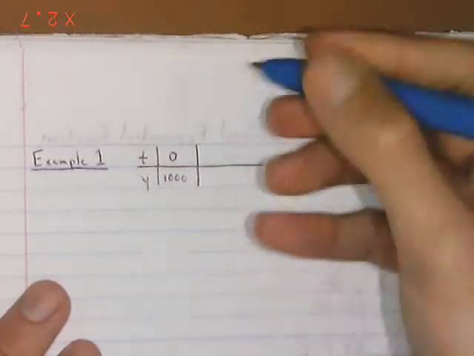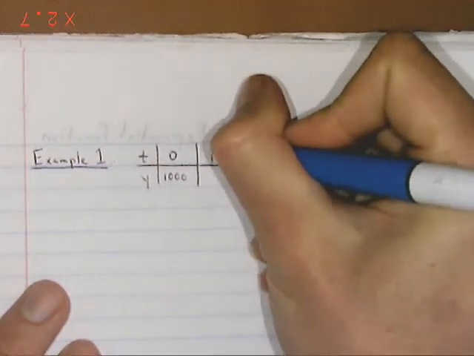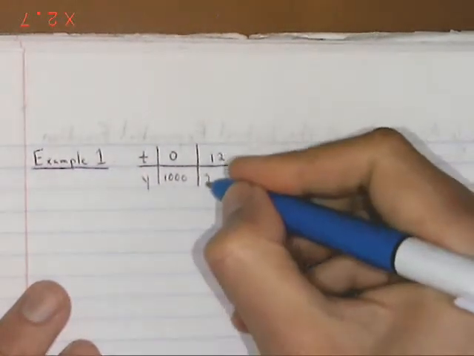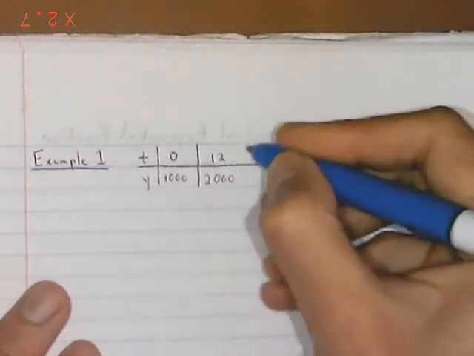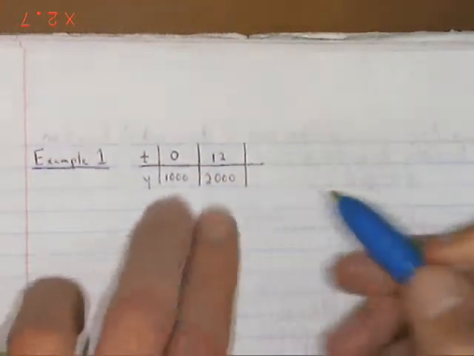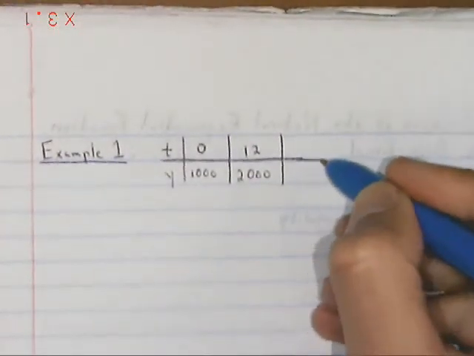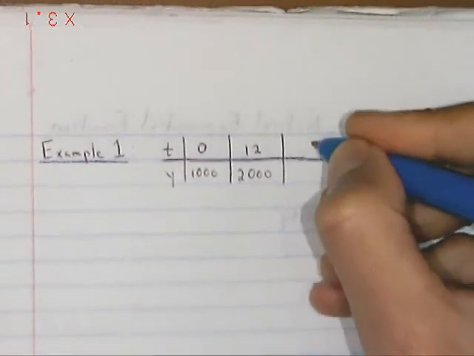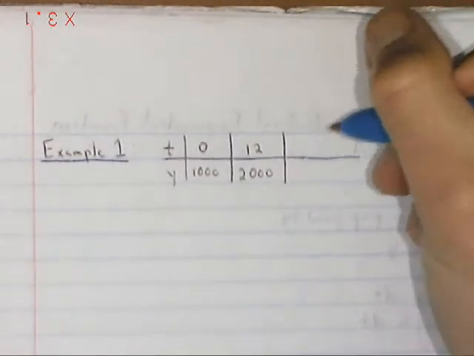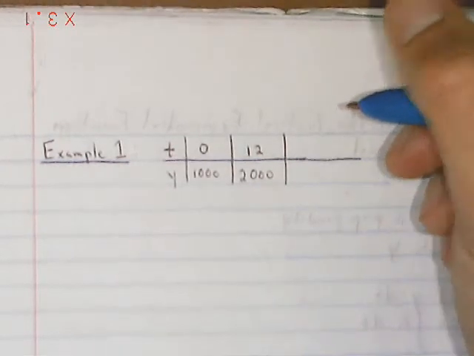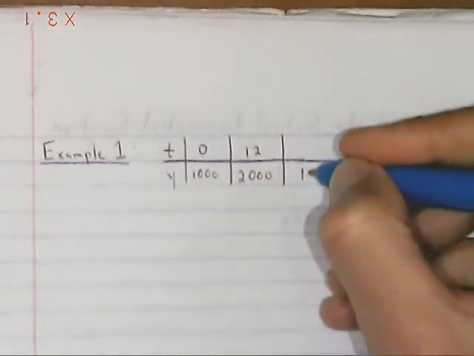The doubling thing means after 12 minutes, if we've doubled and we started with 1,000, then we're at 2,000. With these 2 initial conditions, we'll be able to determine the function and then use that function to answer the question, which is, what was the question? How long until 10,000?